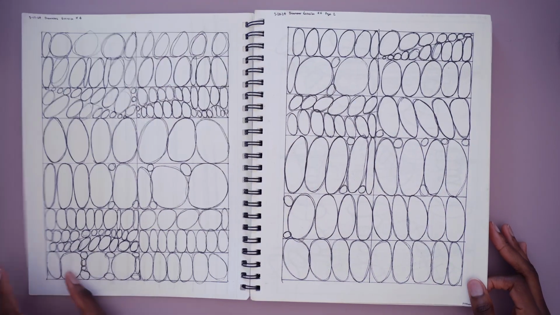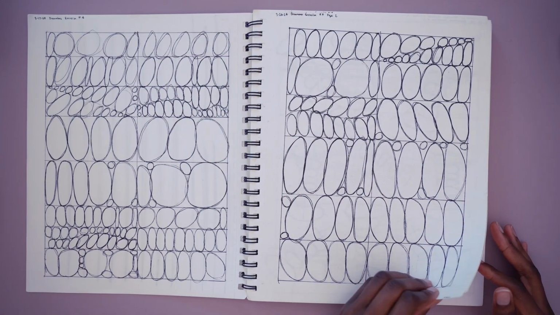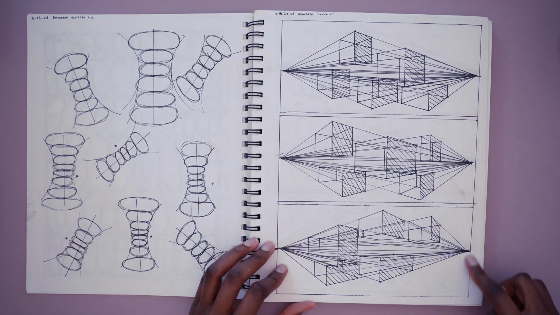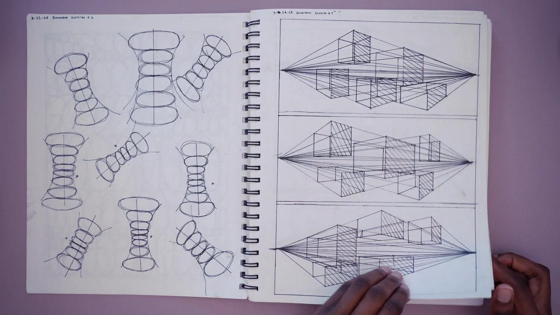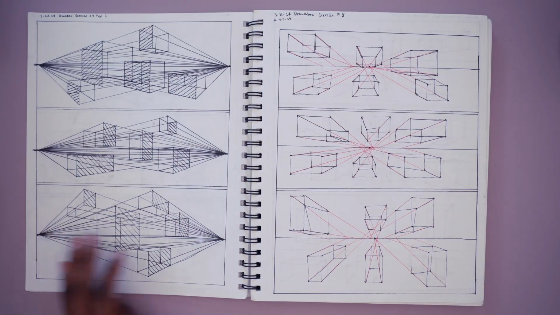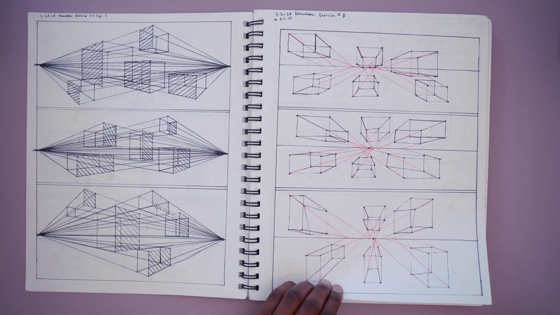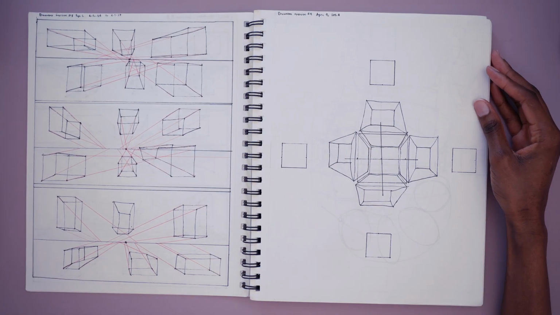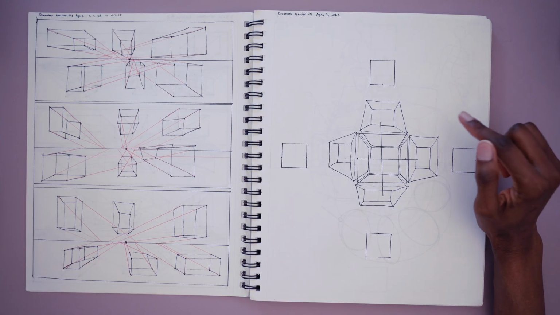So yes, here are my first Drawbox exercises. And I really like this one. You use a ruler for this exercise to draw the boxes, and then these were all freehand, 1 point perspective. Okay, so here, the rotated boxes exercise. This was my first attempt.